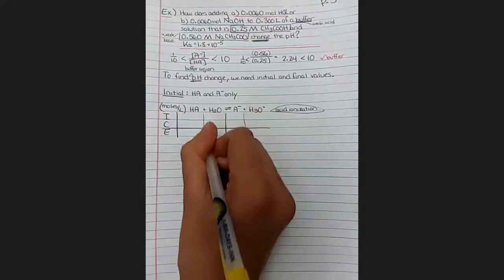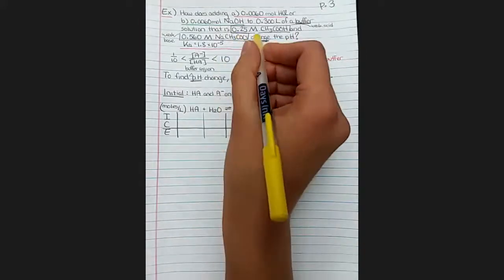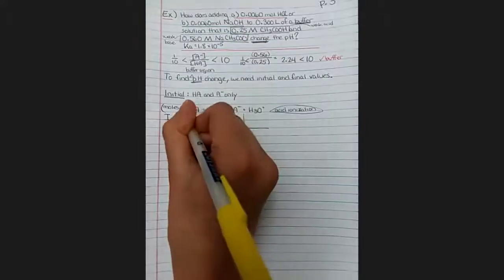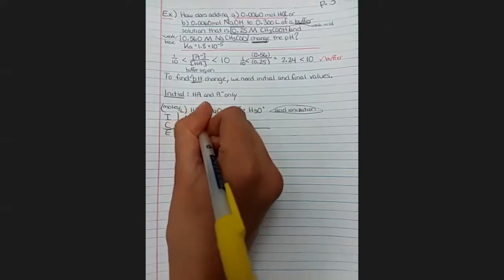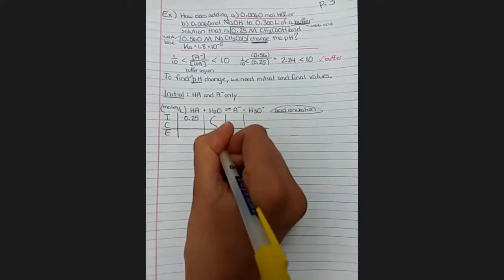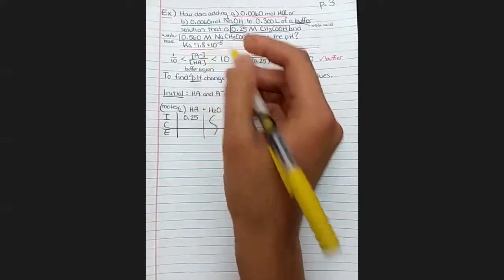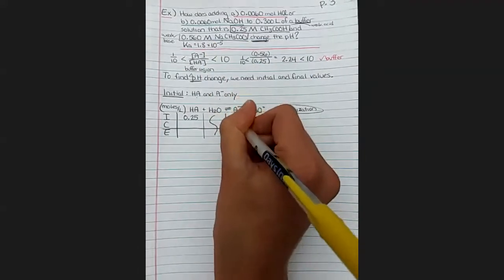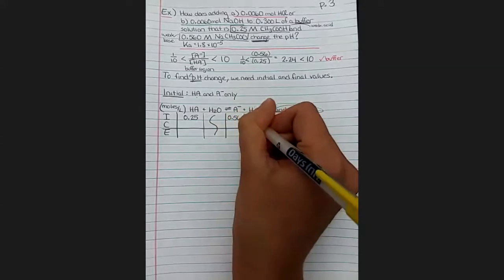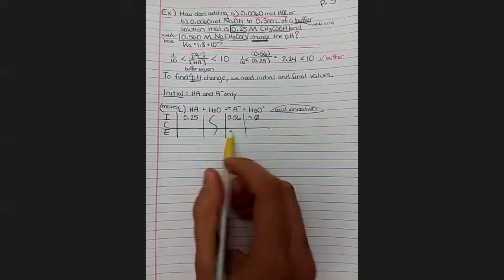And we can go ahead and plug in any initial values. So we've been given initial weak acid concentration, 0.25. We ignore water. We've been given initial weak base concentration of 0.56, and we start with approximately 0 of hydronium. We figure out which direction the shift is.